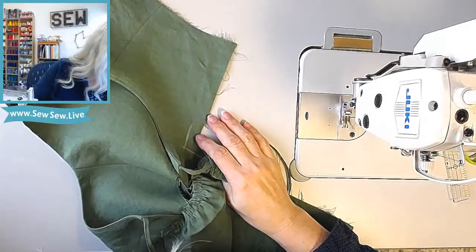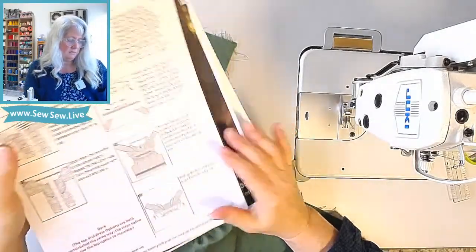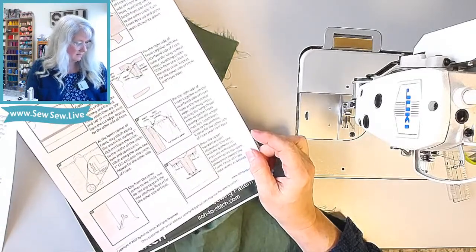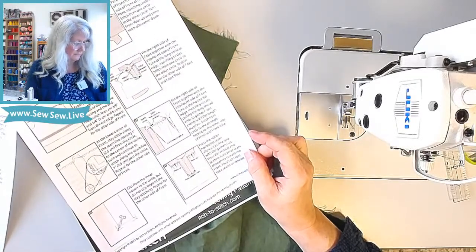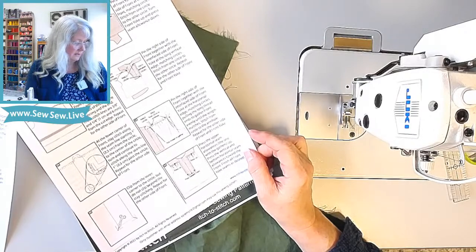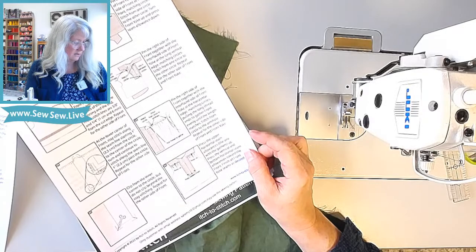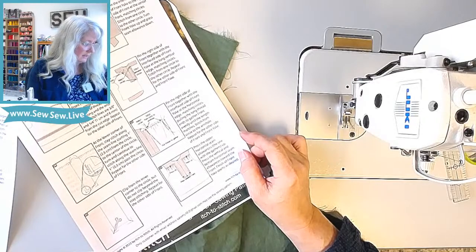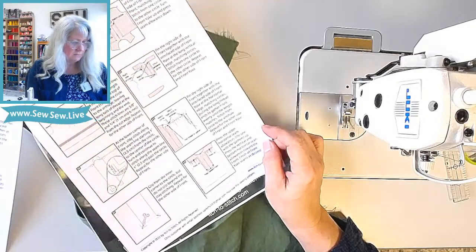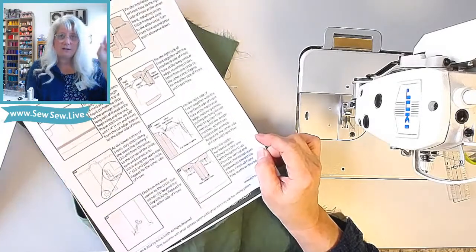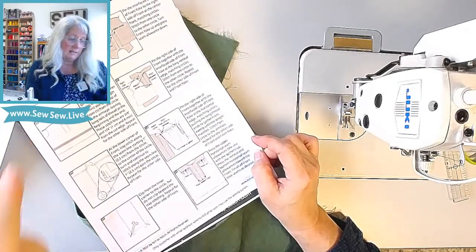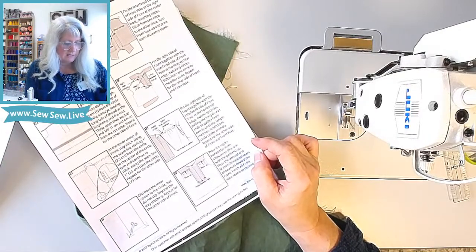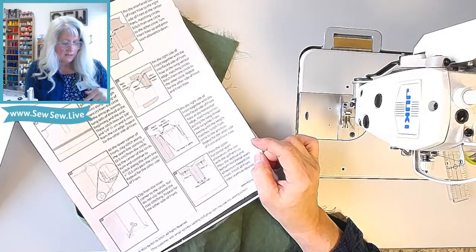In the instructions, I think you start at the bottom of the yoke. Let's look. There's hardly any instructions for this, by the way. You're supposed to stay stitch your yokes together along that raw edge. Align cut edges, and baste them together, and then you're going to reinforce those interior corners, and they have you clip it.